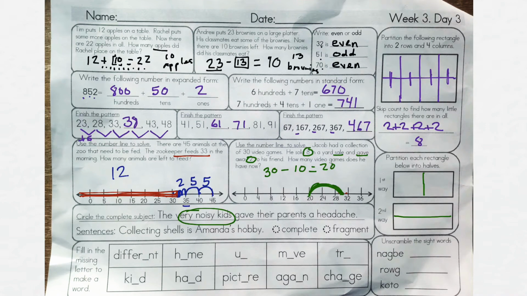Collecting shells is Amy's hobby. Is this complete or a fragment? So who are we talking about? Amy. What is she doing? She's collecting shells. Do we have a who and a what? Yes, we do. So it's a complete sentence. All right, different.